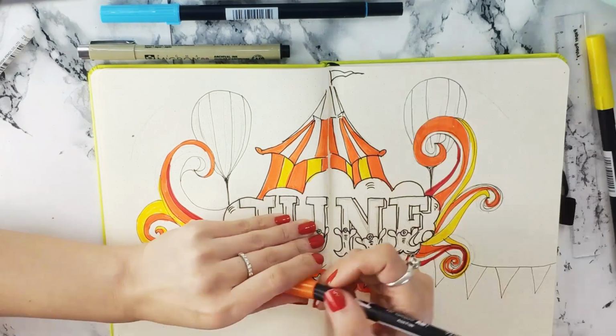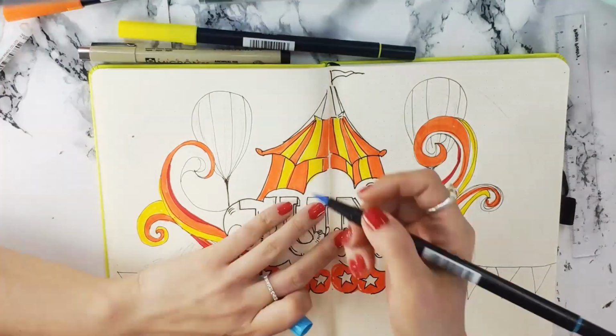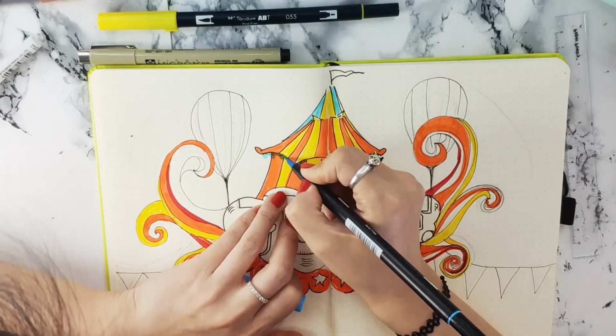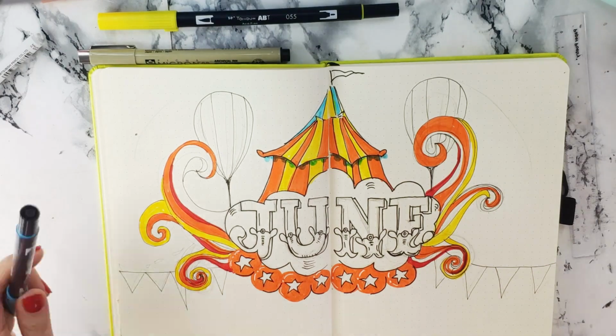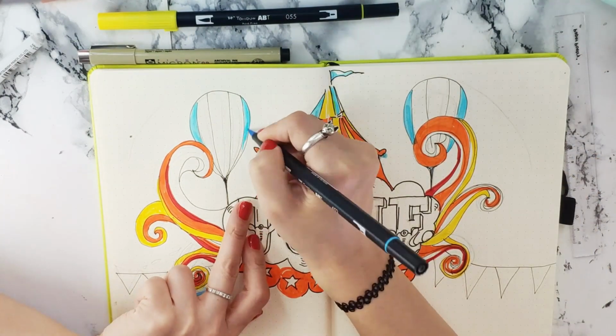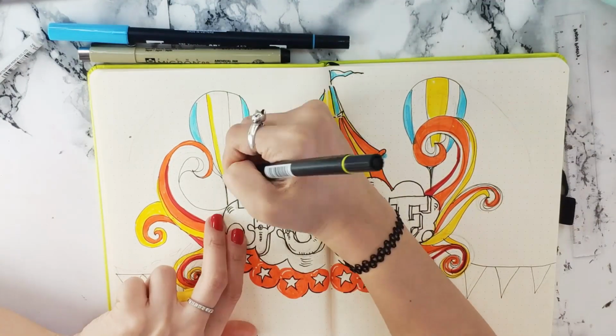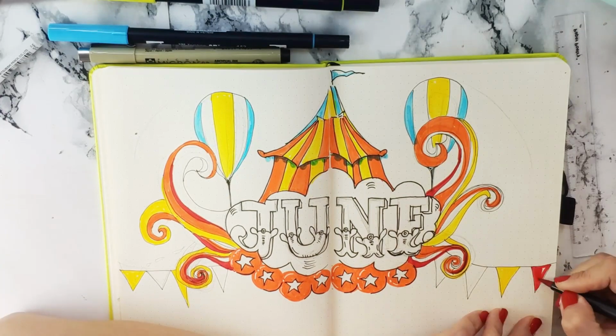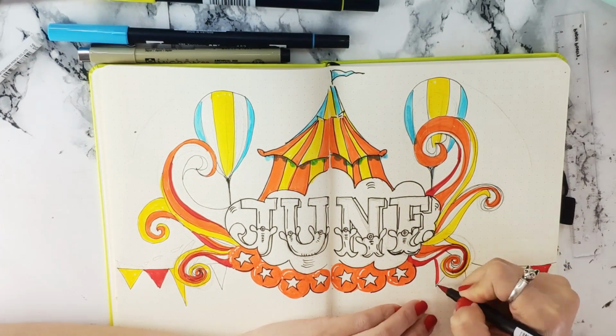The colors that I chose for this month are red, yellow, orange, and a little bit of blue. Usually I would just choose one accent color, but since it is for children, it's a lot of happy colors, so I wanted to use a lot of bold colors to play with the color combination. So I came up with this one, and I hope you guys like it.